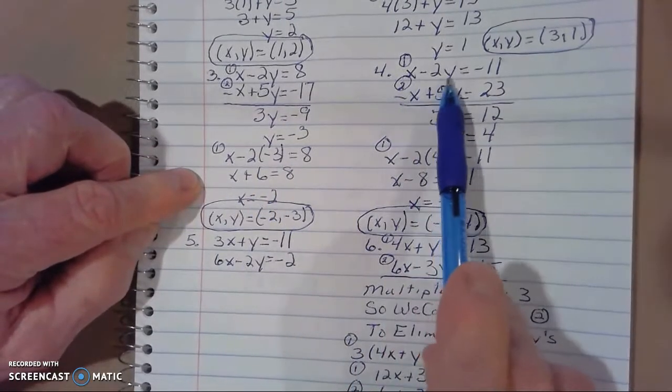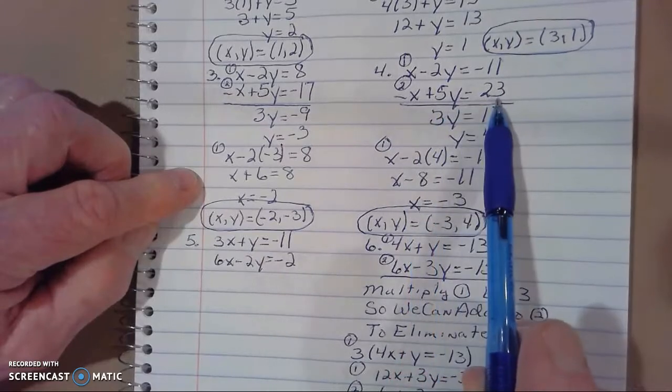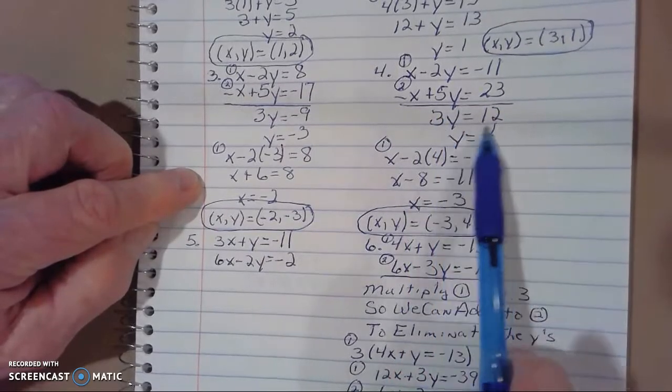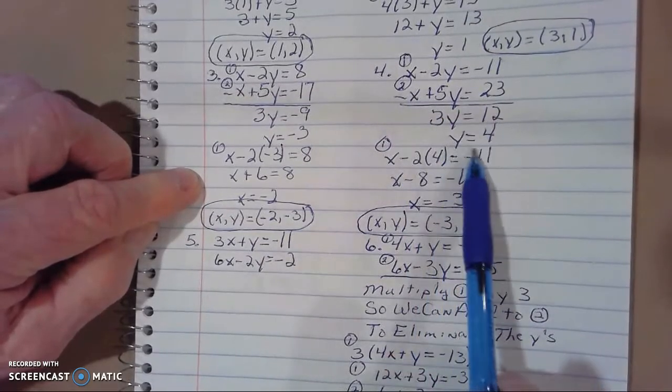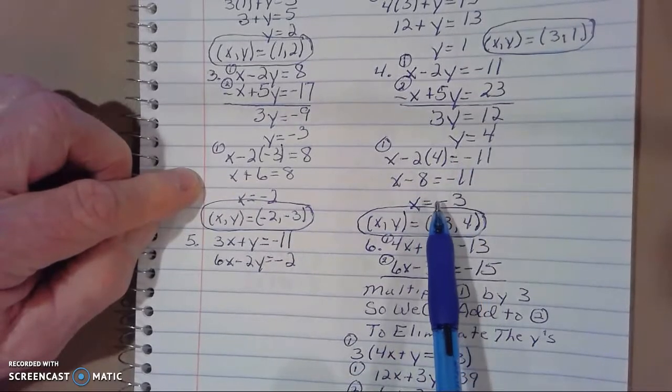Number 4, x minus 2y equals negative 11, and negative x plus 5y equals 23. We add them together because we get rid of the x's, and so we find the y and substitute that y value back in and find the x.